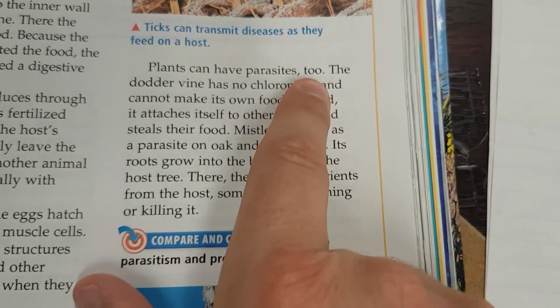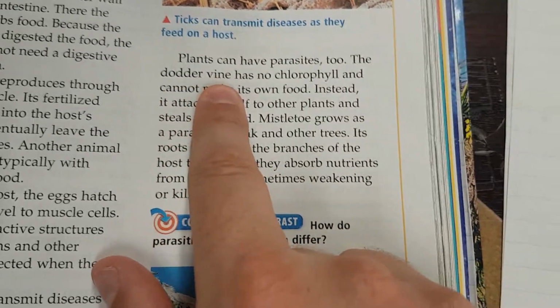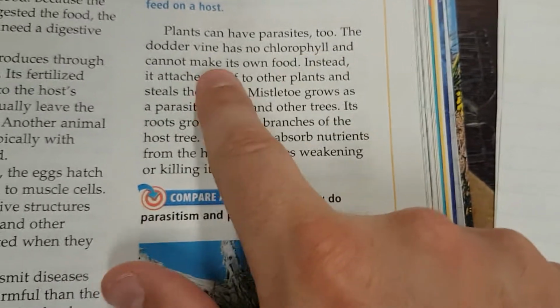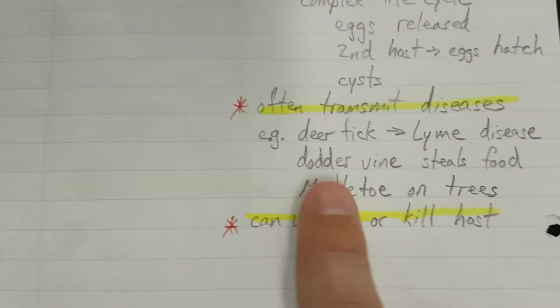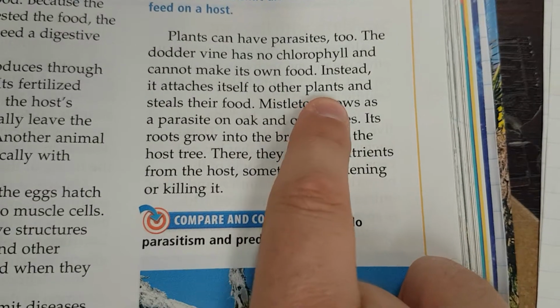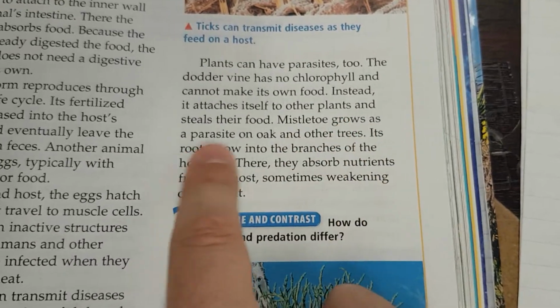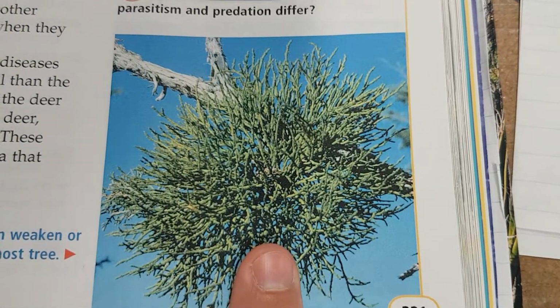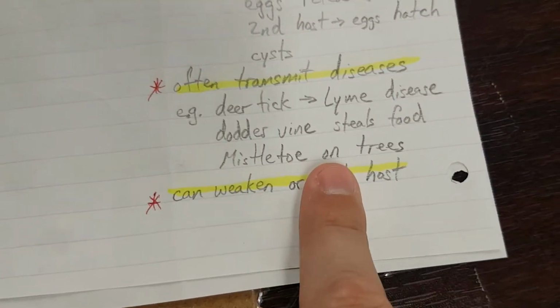Plants can have parasites too. The dodder vine has no chlorophyll. It cannot make its own food. Instead, it attaches itself to other plants and steals their food. Mistletoe grows as a parasite on oak and other trees. And there's a picture of it.